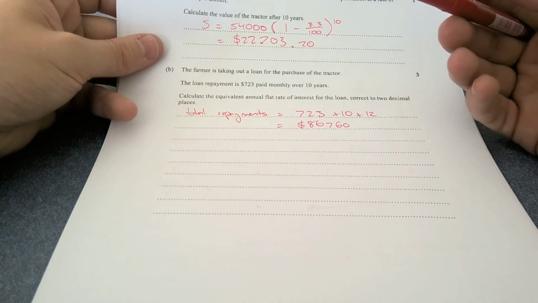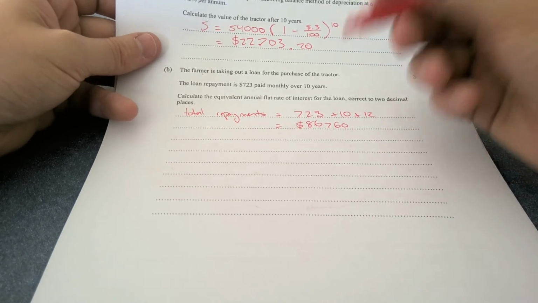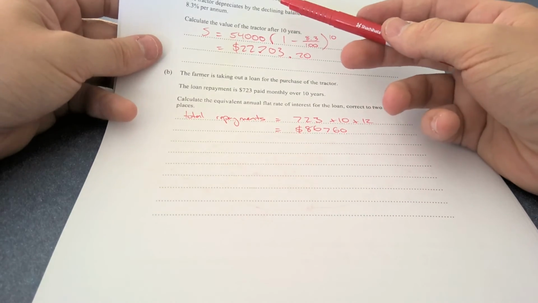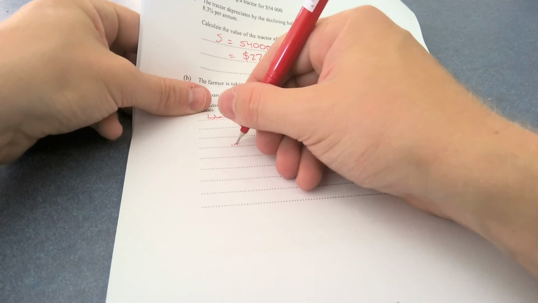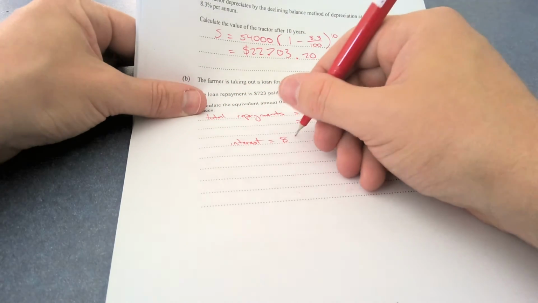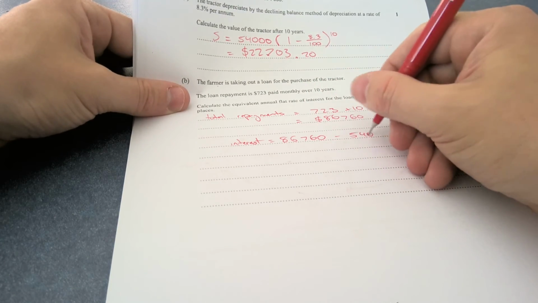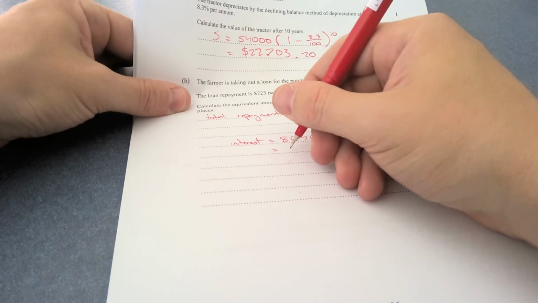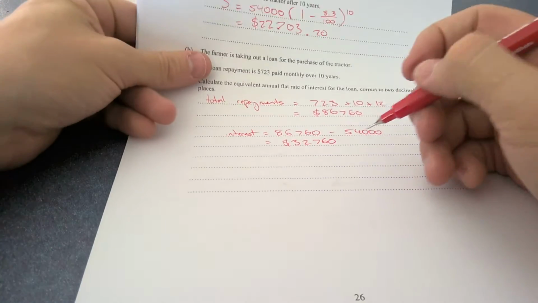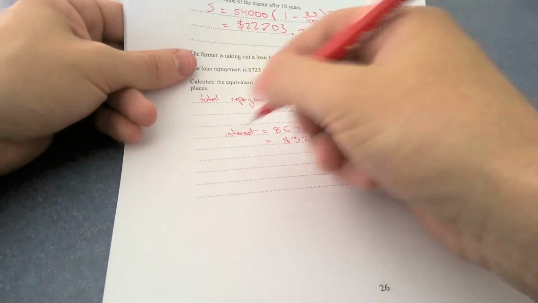Calculate the equivalent annual flat rate of interest correct to 2 decimal places. So what we want to do here is use simple interest, like in reverse, to find the interest rate. We have the total paid, and the principal, the original value, is $54,000. So therefore we can find the interest that was paid. The interest is 86,760 minus 54,000, and that equals $32,760.